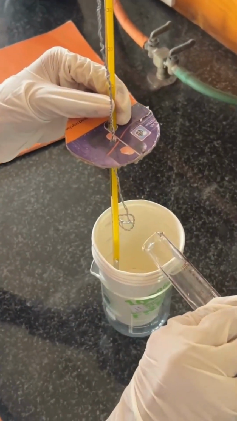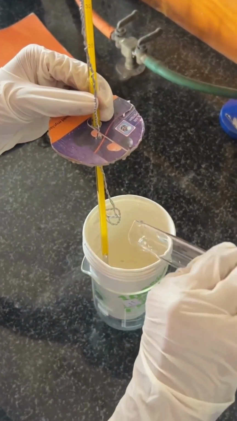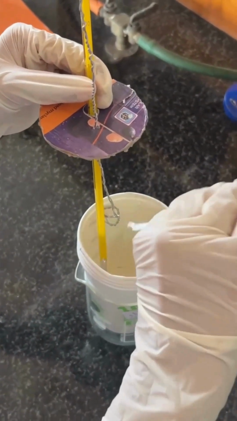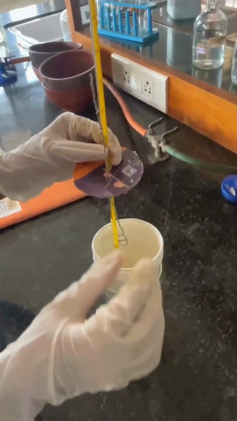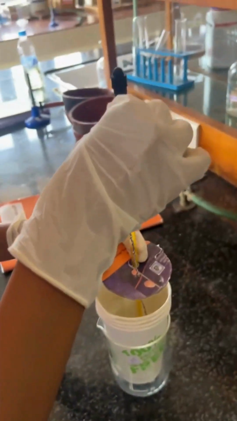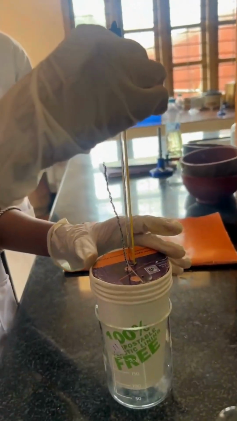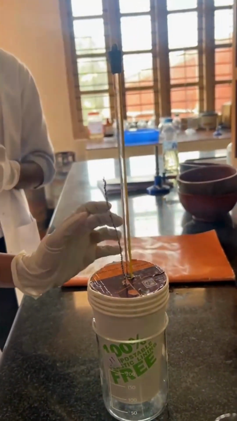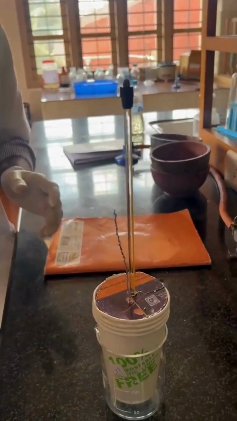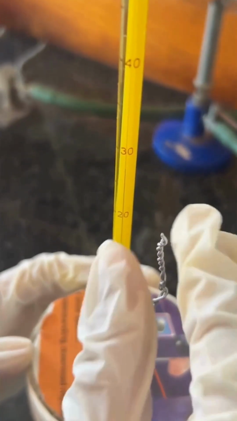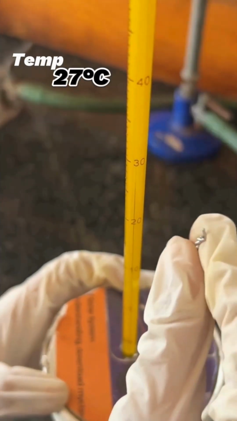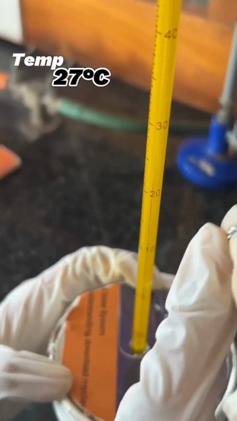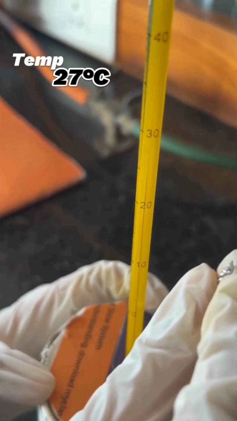Now we pour the 25 milliliters of distilled water into a polystyrene coffee cup calorimeter. We begin recording the temperature at 1-minute intervals, while continuously stirring the water to ensure even distribution. After 2 minutes, the steady temperature is recorded as 27 degrees Celsius.